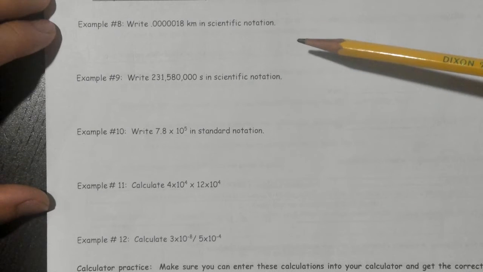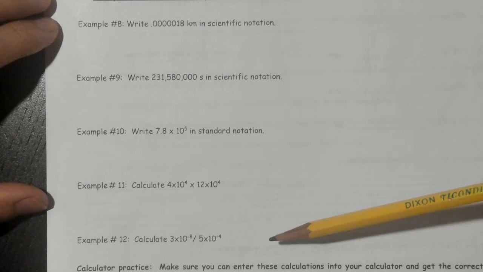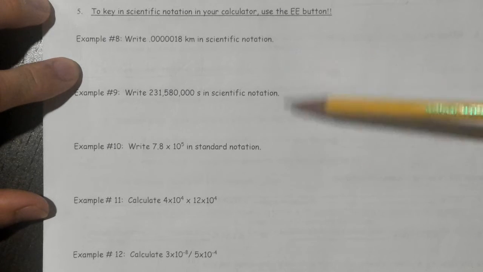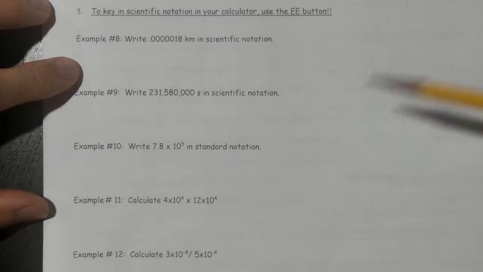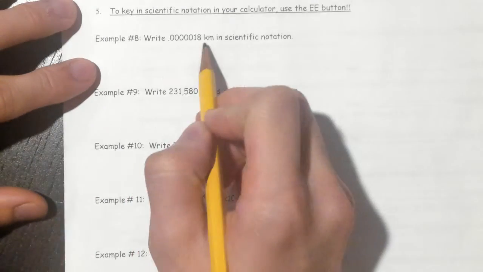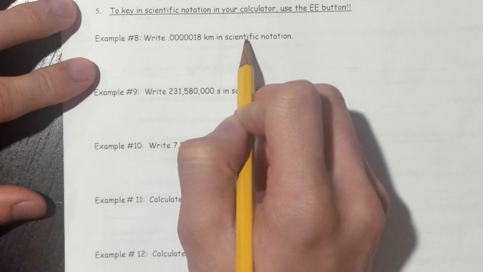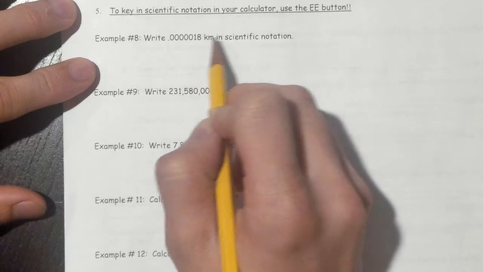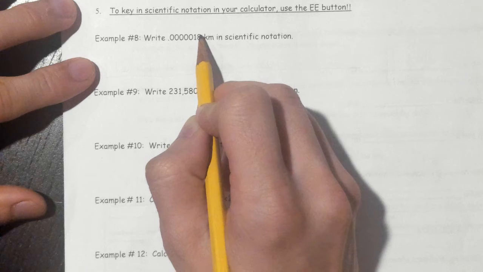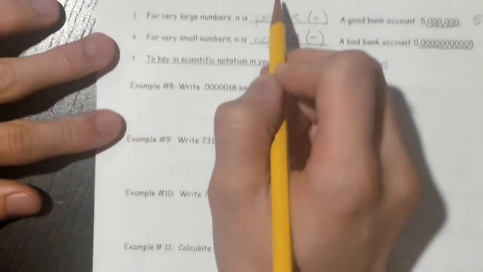So now we're going to do examples 8 through 12 so you can see how scientific notation and standard notation work. So let's go ahead and do the first one. They gave us this decimal and we have to switch it to scientific notation. So we want to get rid of all the zeros, we want to keep these numbers, and we want it to be between 1 and 10.